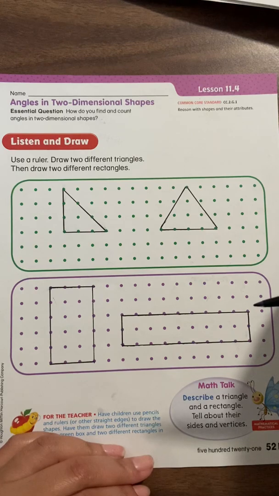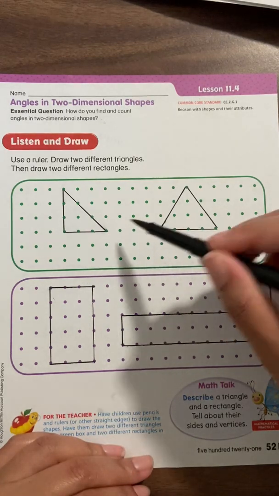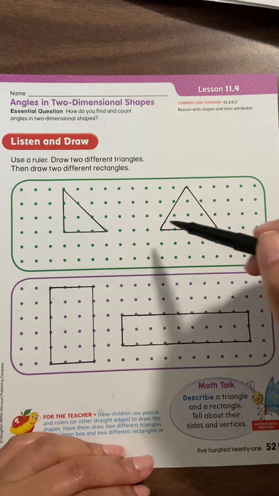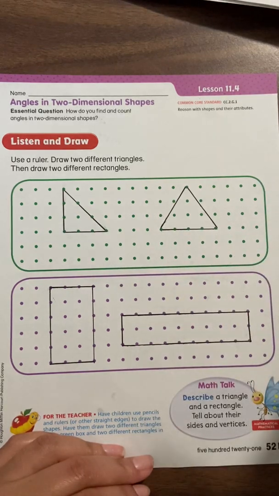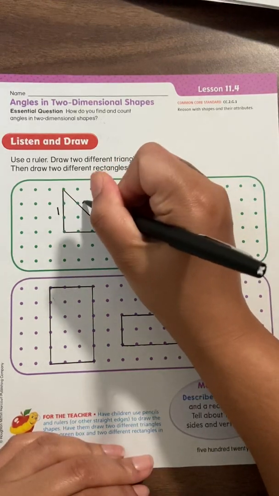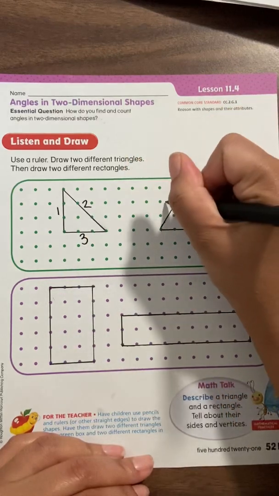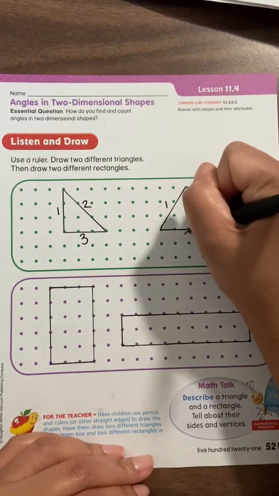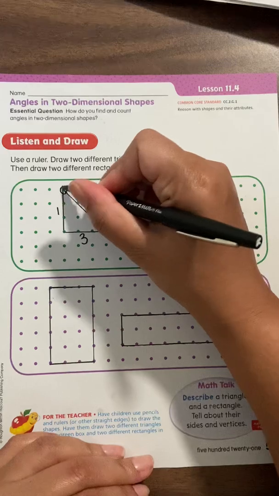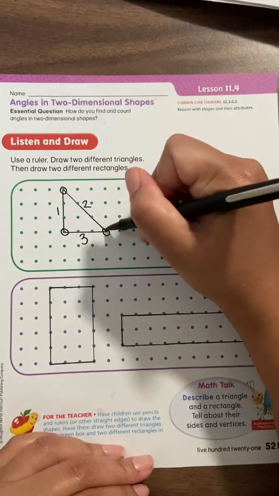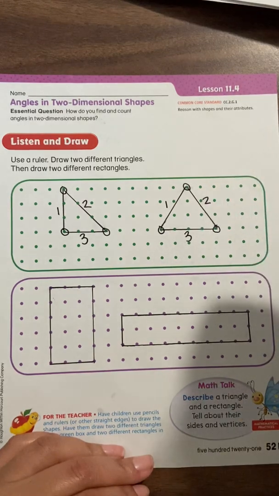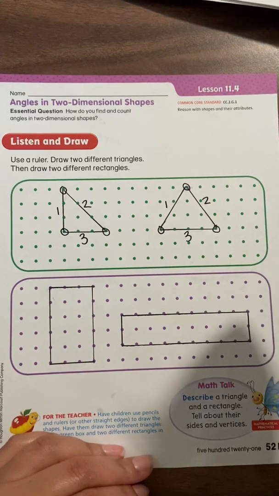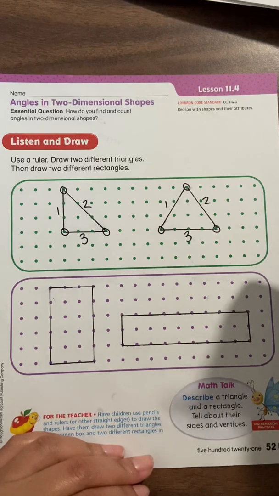So although both of these shapes look different, the triangles look different, they both have the same amount of sides and the same amount of vertices. So that doesn't change. There's still three sides to each of these triangles. Okay, and there's still three vertices as well. So I'm going to circle the vertices. All right, so just because it looks a little different, the attributes are still the same as far as the amount of sides and vertices.